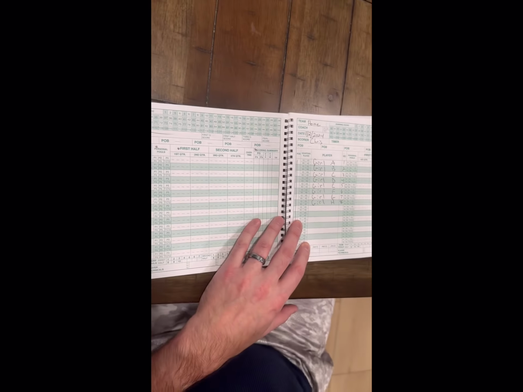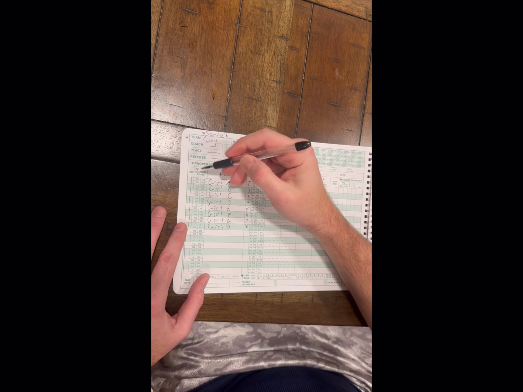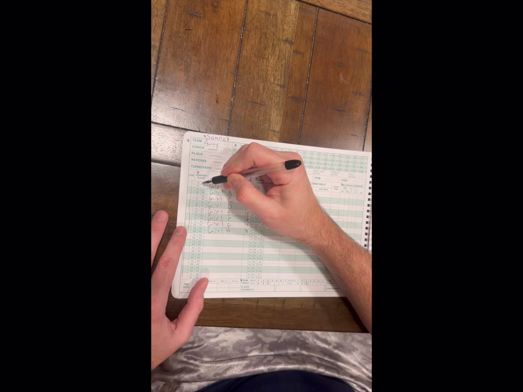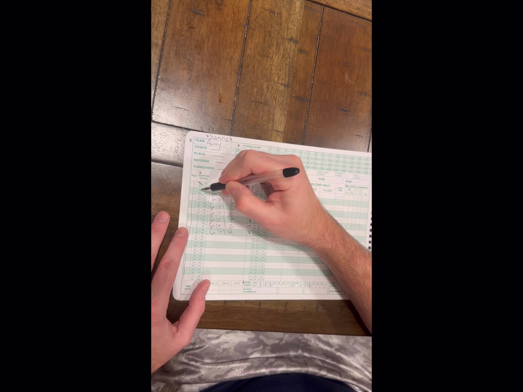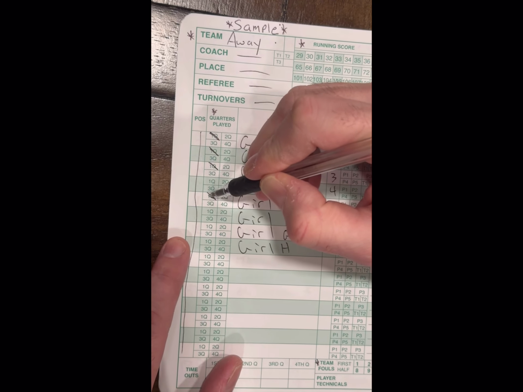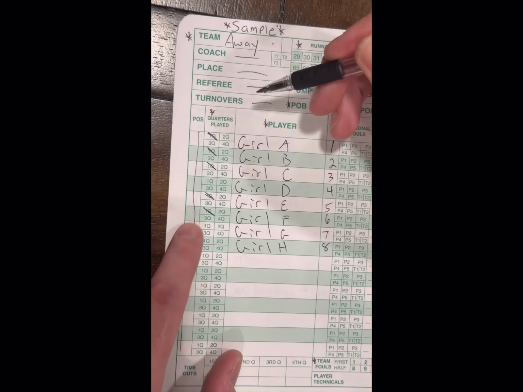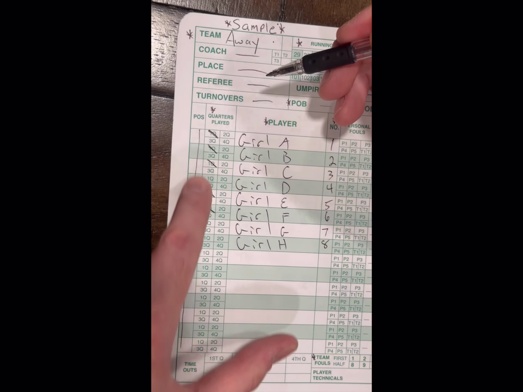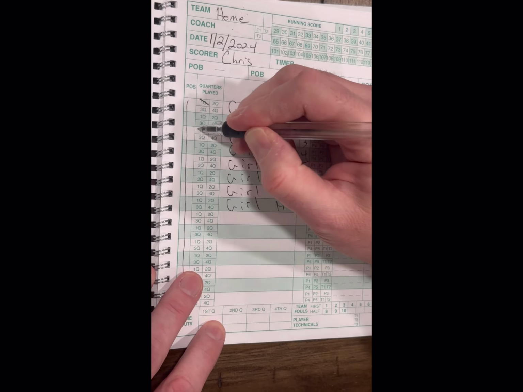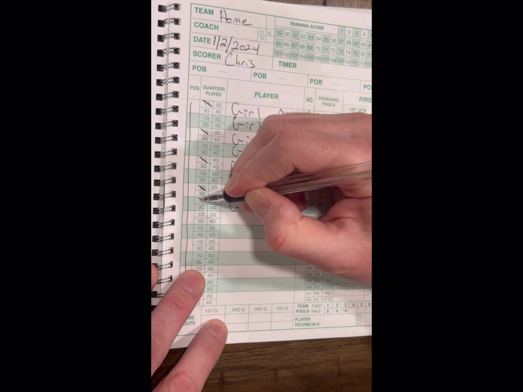Once we have the full roster, our starting five will indicate that this is the quarters played. So say girl A is playing first quarter, girl B, girl C, girl E, and girl F. So we'll indicate that by marking what quarter they're playing. Same over here, quarter one, quarter one, quarter one, quarter one, quarter one.